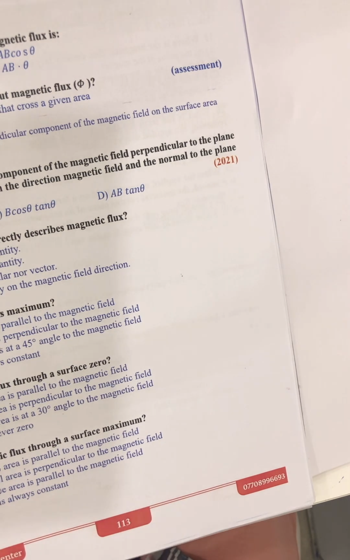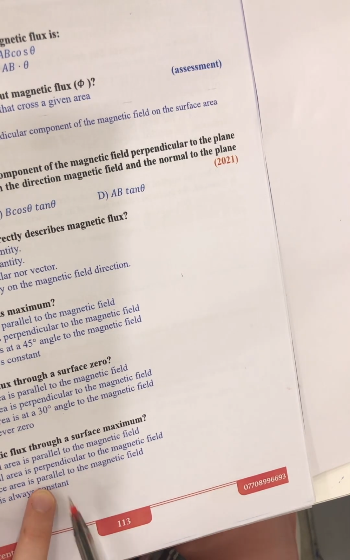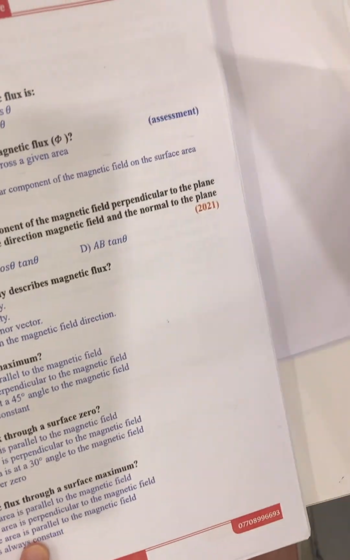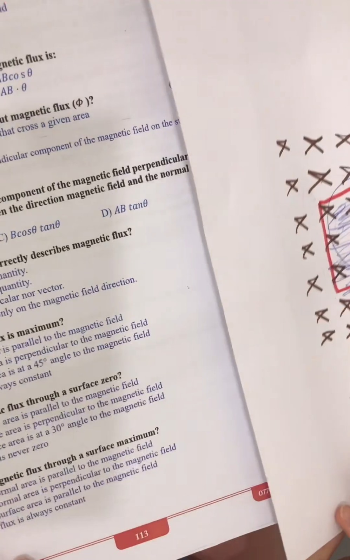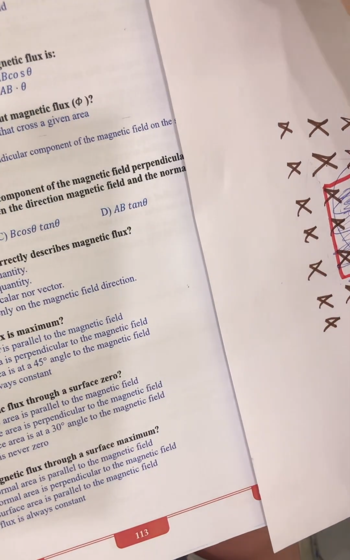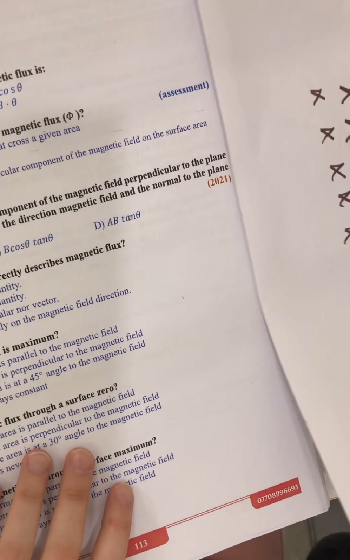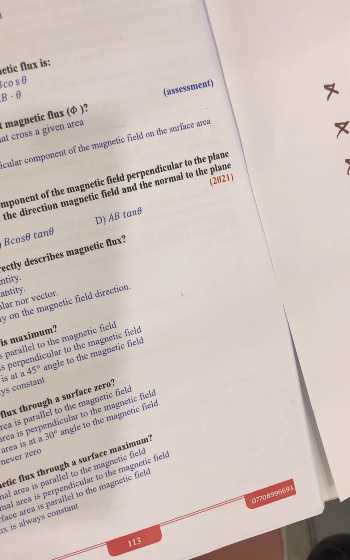That talks about normal, guys. Look at this option. This surface area is parallel. Like I told you, parallel is zero. Parallel is zero. Yep, parallel is zero. Anyways, I don't need the paper. But parallel is zero, so that's not the one to go.